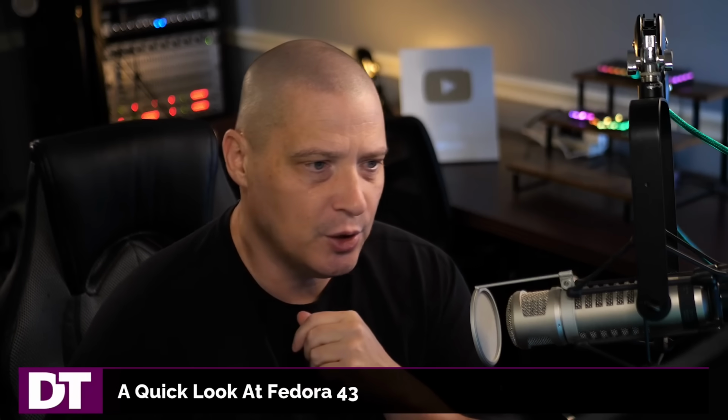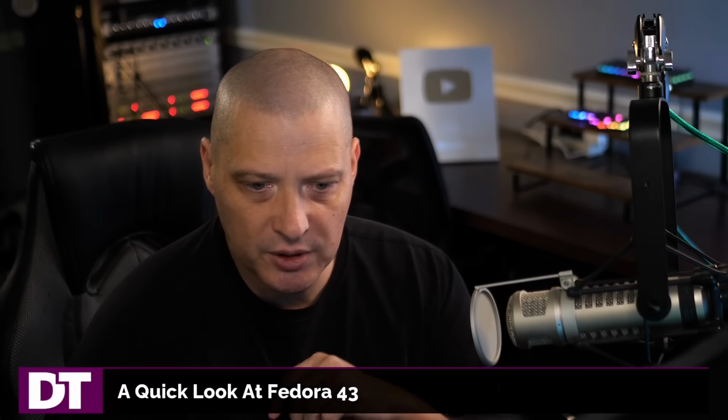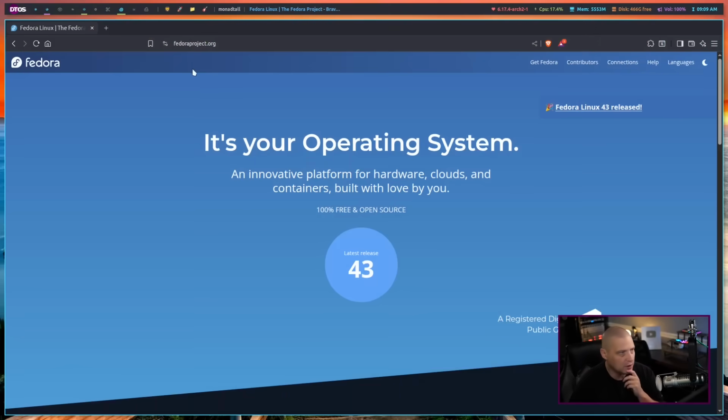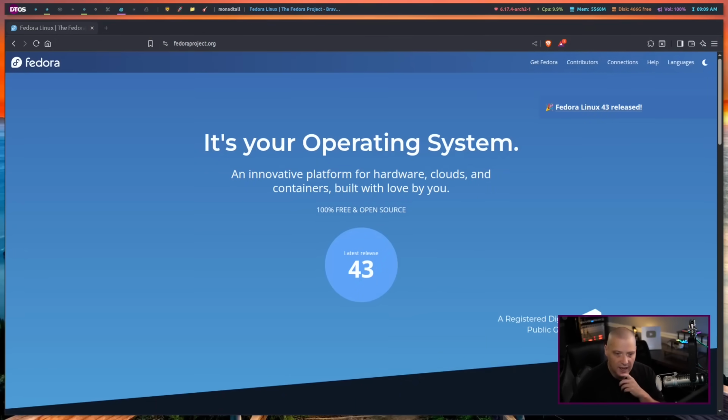So I noticed a few days ago that Fedora had a new release. They released version 43 here on the Fedora website at fedoraproject.org. And I've gone ahead and downloaded the ISO for Fedora 43. And I'm going to run through a quick installation and first look inside a virtual machine.